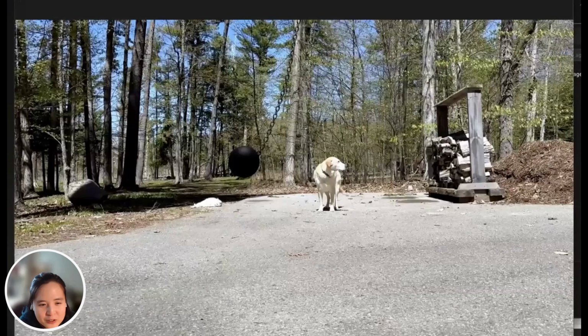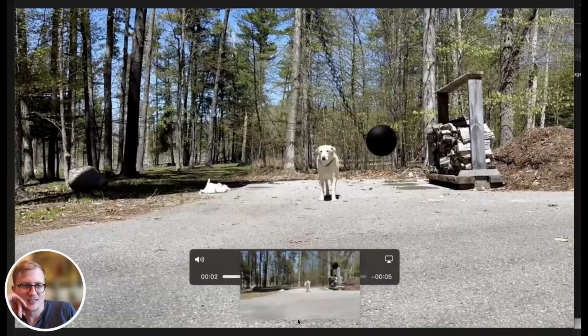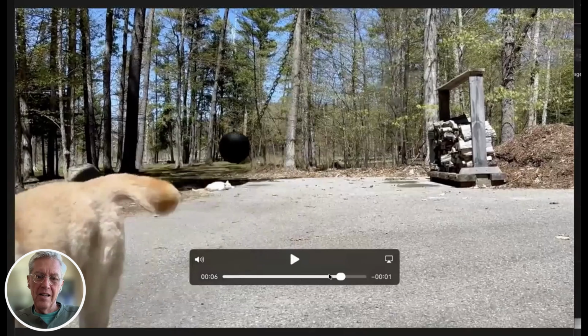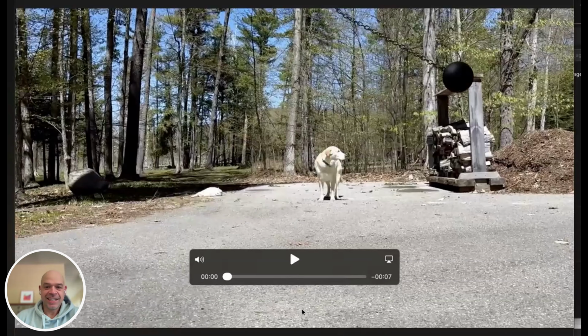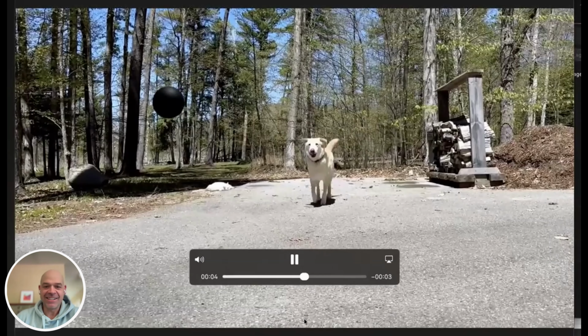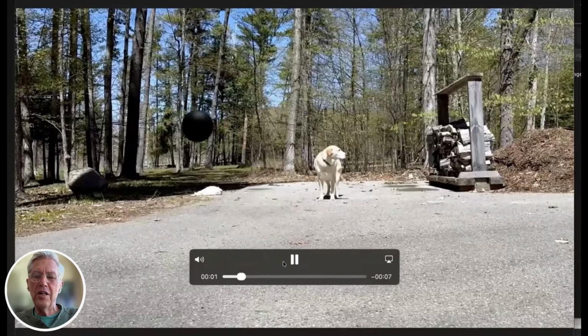Now, are you seeing the dog? Yeah, I see the dog, and I see the wrecking ball on your screen. Do you see the wrecking ball? Yeah. There's no shadow on the wrecking ball, but the dog definitely has a shadow. Unfortunately, it looks very flat.